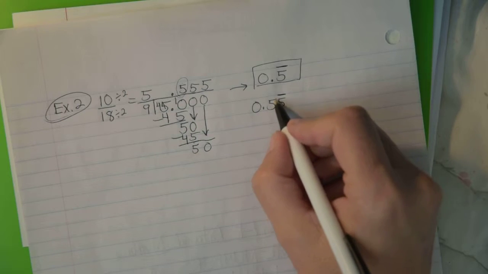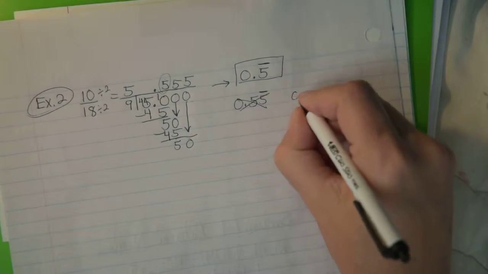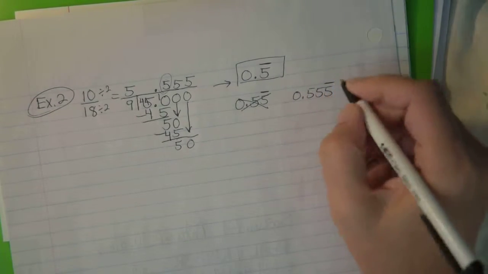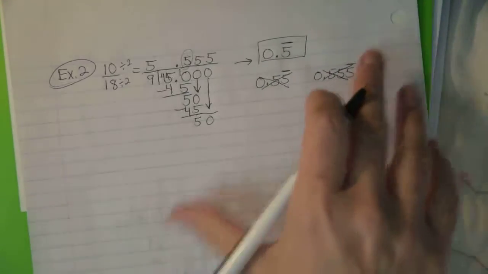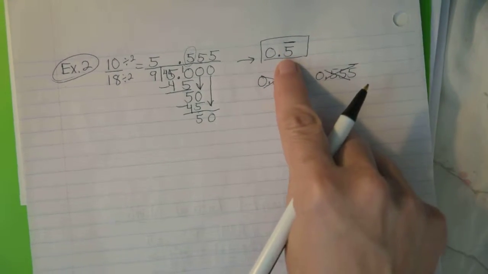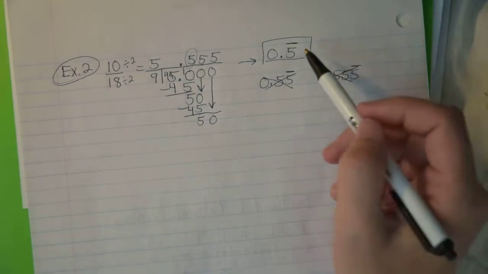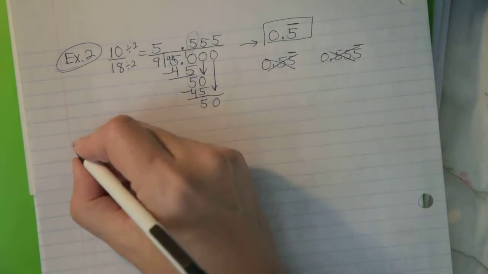Well, it starts repeating here, so you can't do that. You have to put it over the first 5. Or they'll put it over the last one. It's got to be over the first one. Okay, remember that's rational. This repeating decimal was a fraction, so those can be made into fractions. It's just kind of weird.